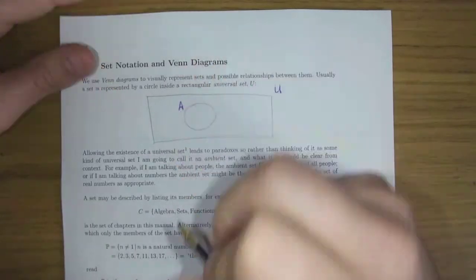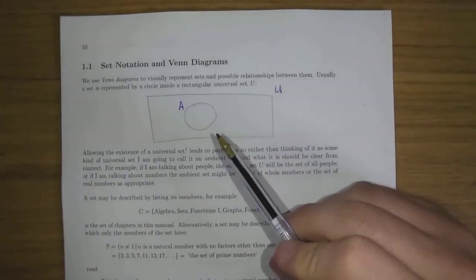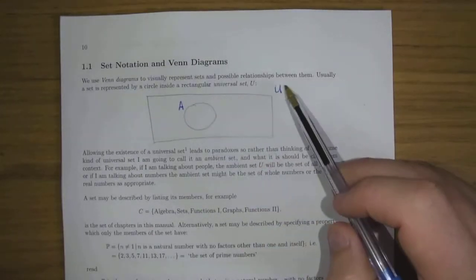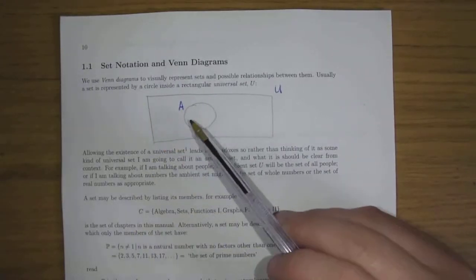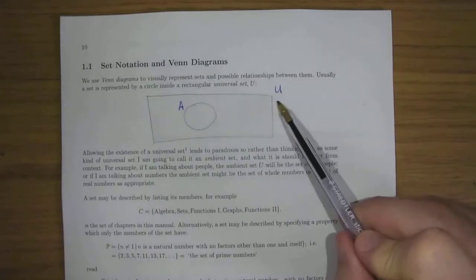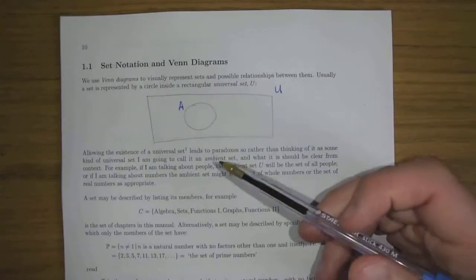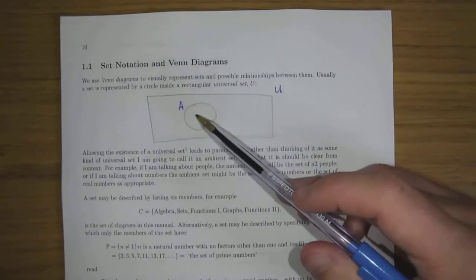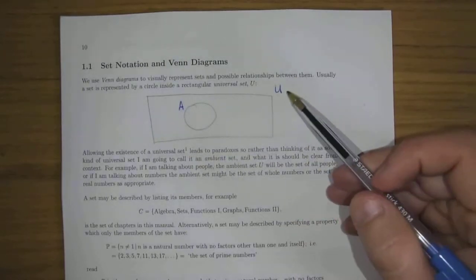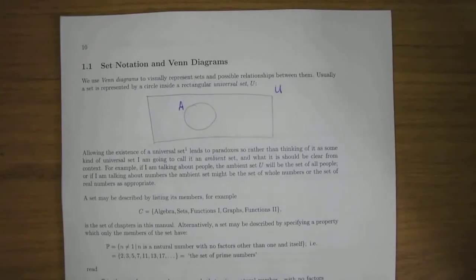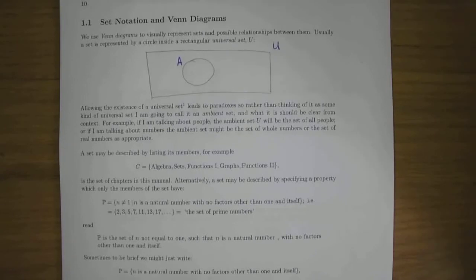So for example, if you're considering the set of all males alive being A, U might be the set of all people alive. If you're thinking about the set of students in your class, the universal set might be the set of CIT students. And as we said for numbers, if you're thinking about the set of square numbers, the squares of natural numbers, the universal set could be either the natural numbers or the real numbers. Okay. There are some paradoxes coming in if you think about the universal set, but we won't do that.